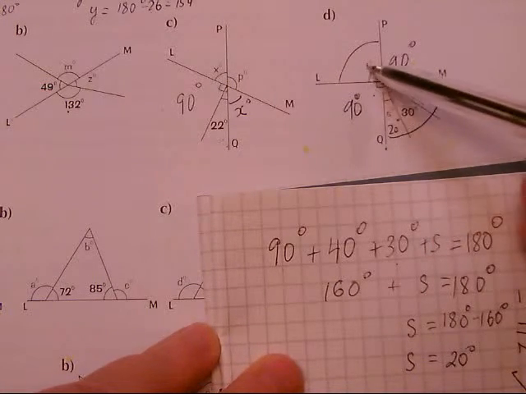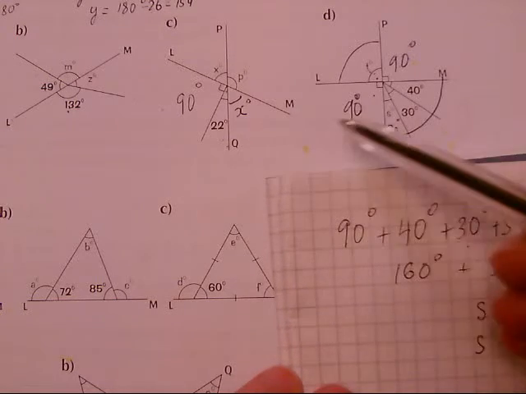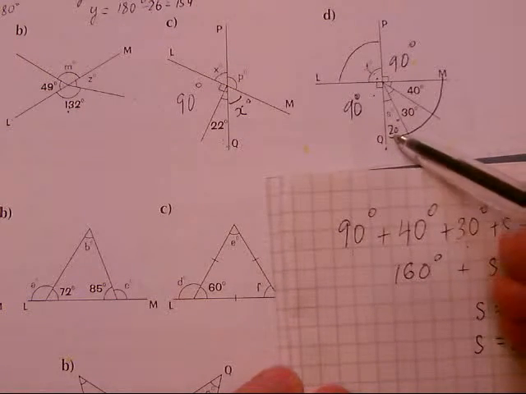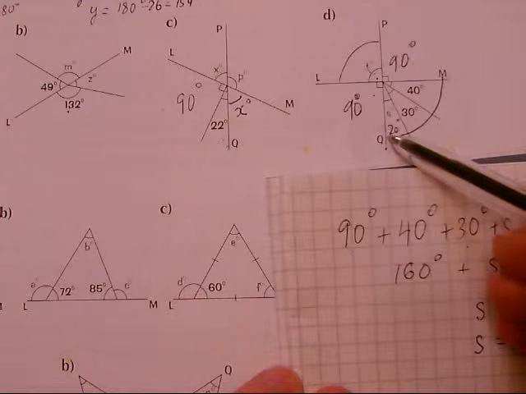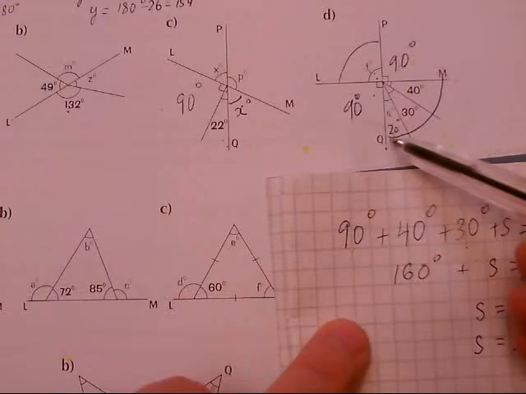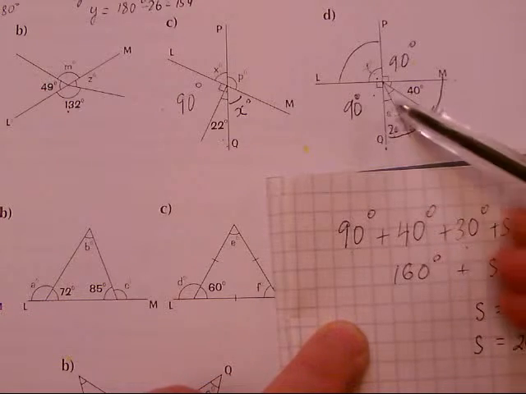So I know now S is 20 degrees. Will I be able to find angle T? Yes. Angle T is vertically opposite to the total of the 20, 30 and 40 degrees angles.